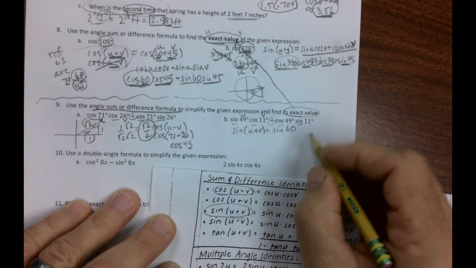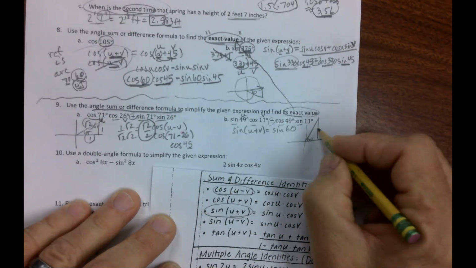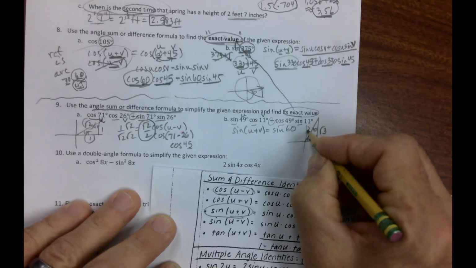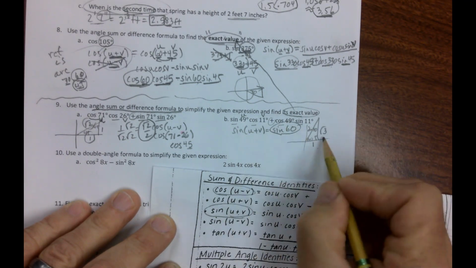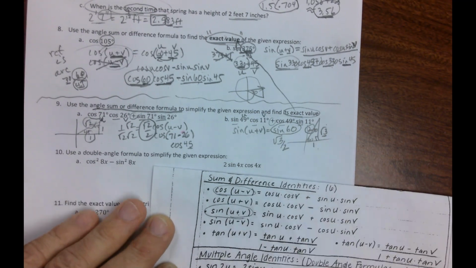So take a look at this situation. We spin our spinner 60. That's 30, 90. That's our 1. That's our square root of 3. That's our 2. What's sine? Opposite over hypotenuse. That'd be square root of 3 over 2.